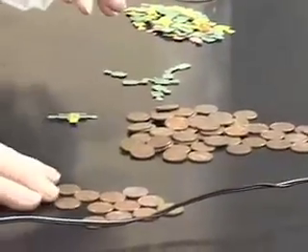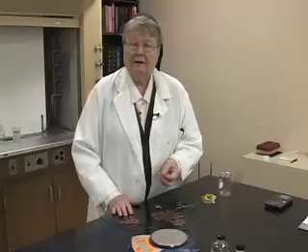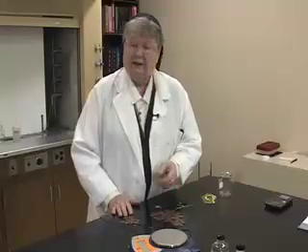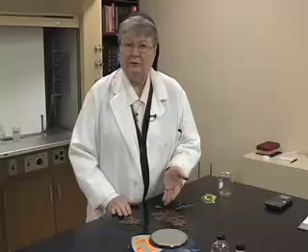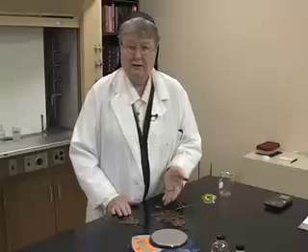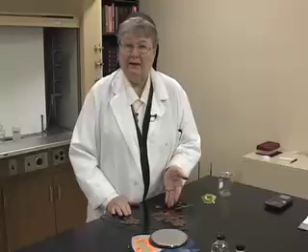There's a dozen pennies. So dozen really is a number also. I could go ahead and count out 144 pennies, and I'd have a gross of those. I could count 6.022 times 10 to the 23, and I'd have a mole of pennies.